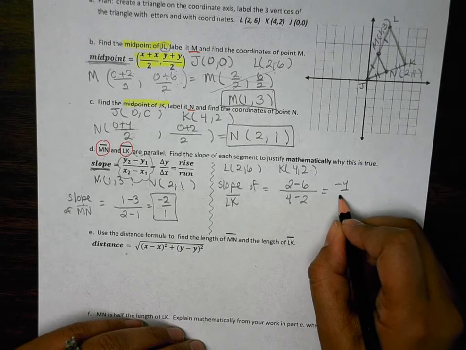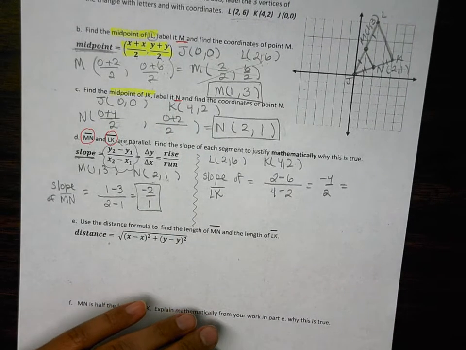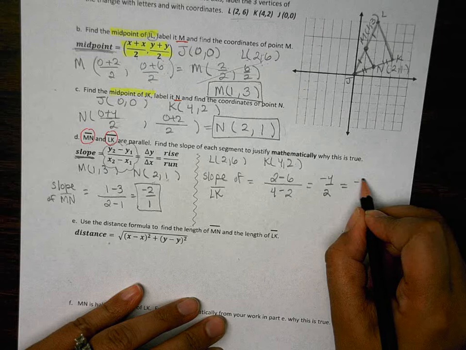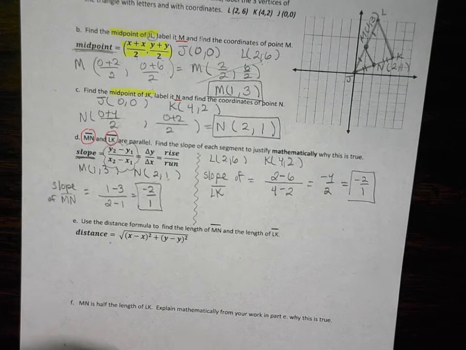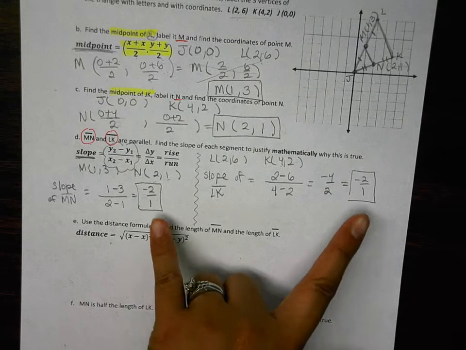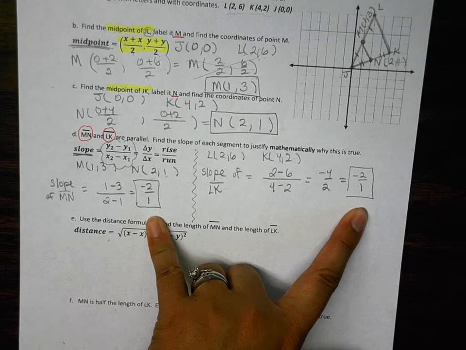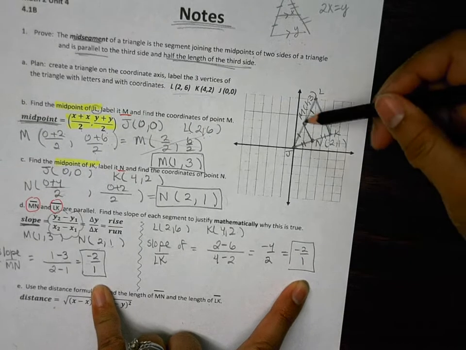-4 over 4 take away 2? 2. Can I reduce that? Does anything go into both of them? He said -2 over 1. Do you guys agree? If you write it as just -2, is that okay? Yeah, is -2 equivalent to -2 over 1? Yes. Did they come out the same? Should they have come out the same?